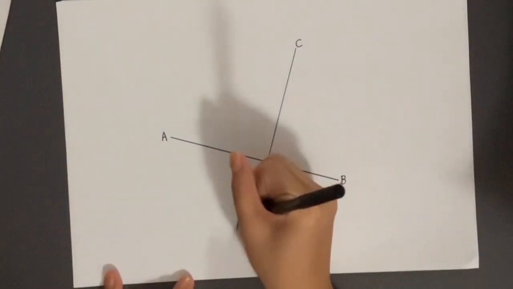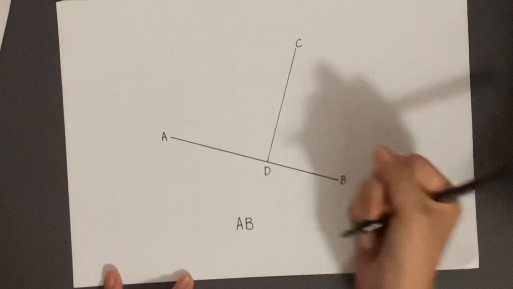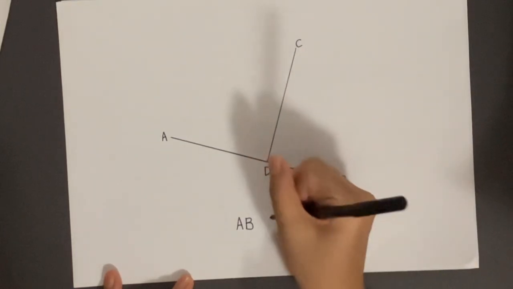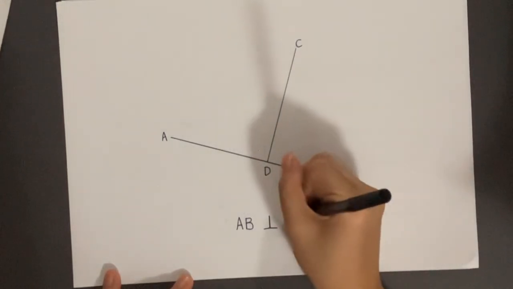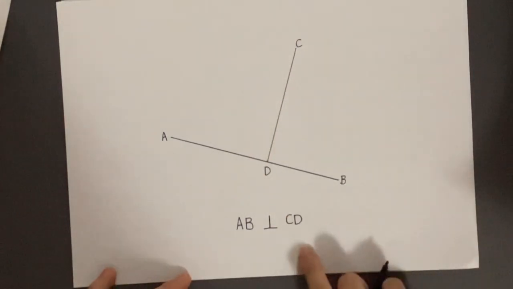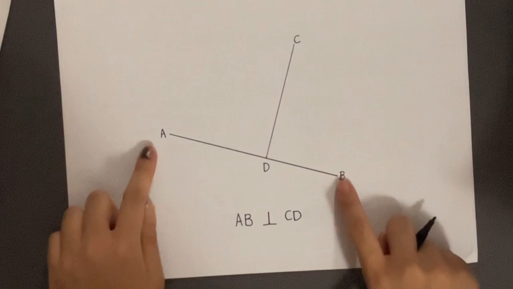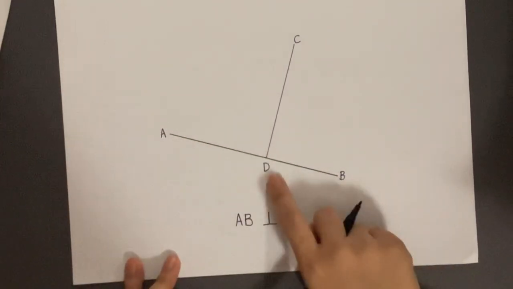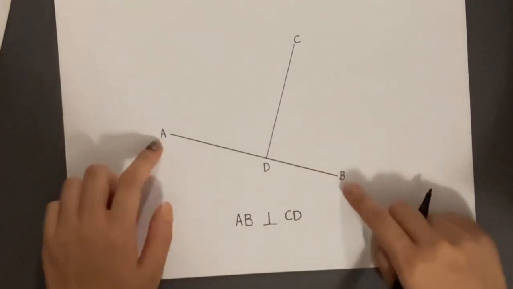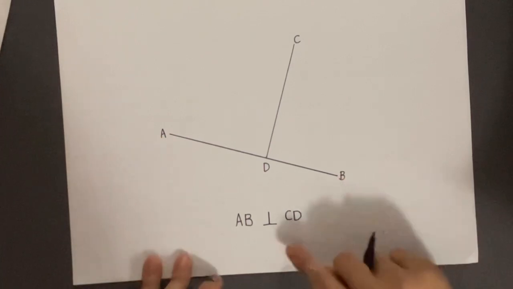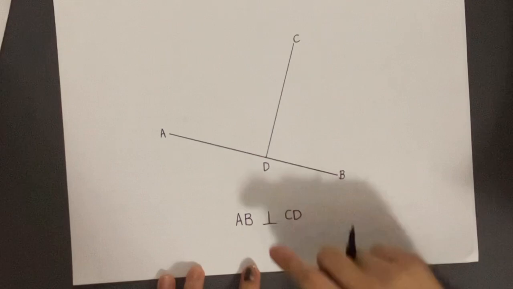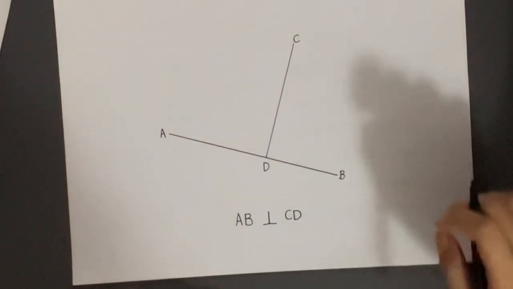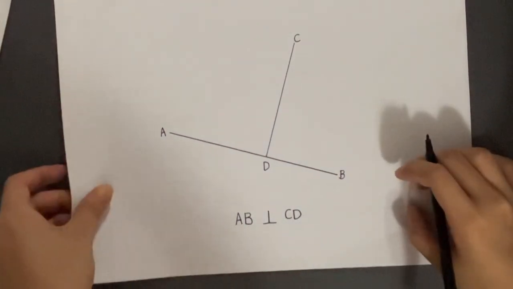I will say AB, and I'll draw this symbol, which means perpendicular, and CD. So when I name a line, I always name the endpoints. So for this line, even though D is on the line, I will name the endpoints of the line, which is AB. And for this line, it will be CD. And this symbol means perpendicular. Okay, let's try another line.